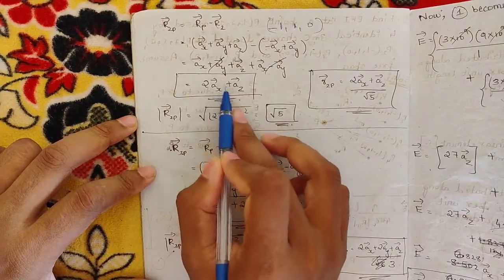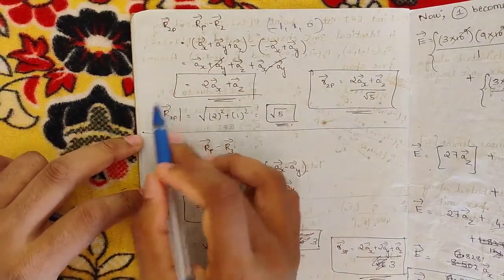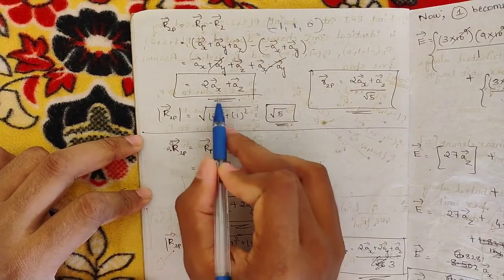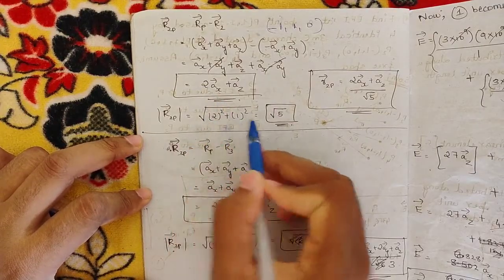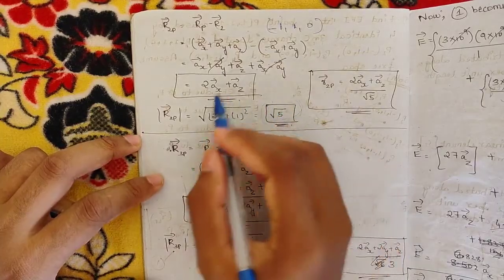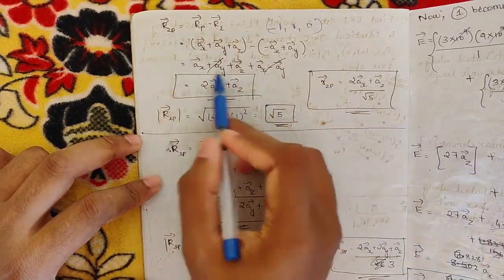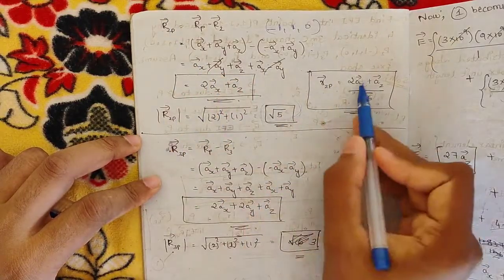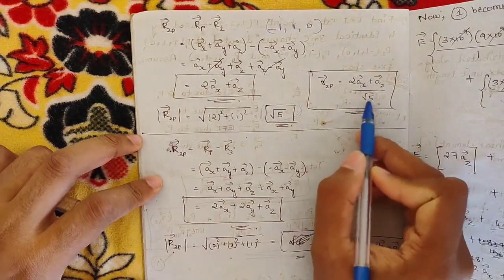So 2Ax plus Az is R2p. Take its magnitude, that is the square root of 2 squared plus 1 squared, that is 4 plus 1, 5, so root 5. So the unit vector R2p is given by R2p divided by its magnitude, that is 2Ax plus Az divided by root 5.